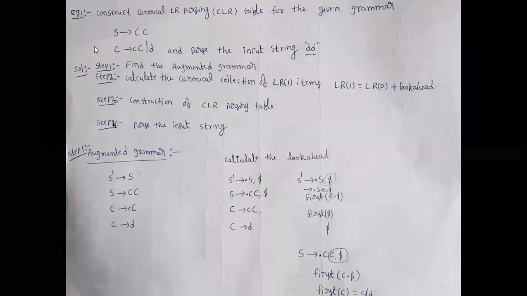In this technique, both SLR and canonical LR parsing are similar. The main difference between SLR and CLR is that in the SLR parsing table we calculate the canonical collection of LR(0) items, and in the CLR parsing table we have to calculate the canonical collection of LR(1) items. That is the main difference between SLR and CLR.